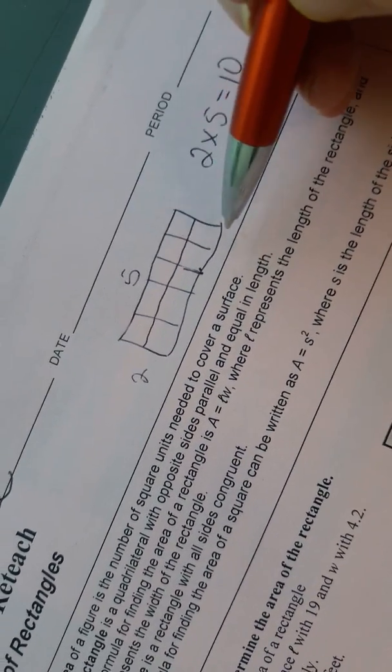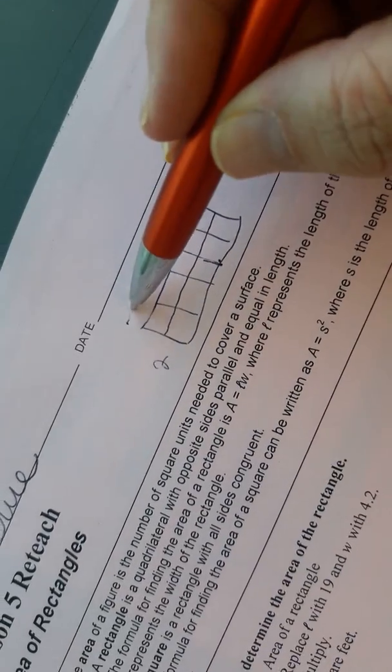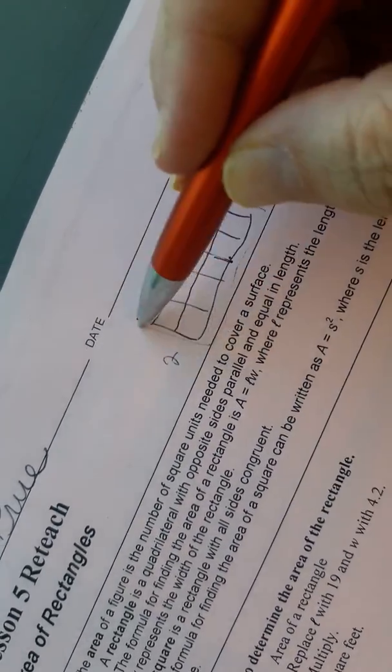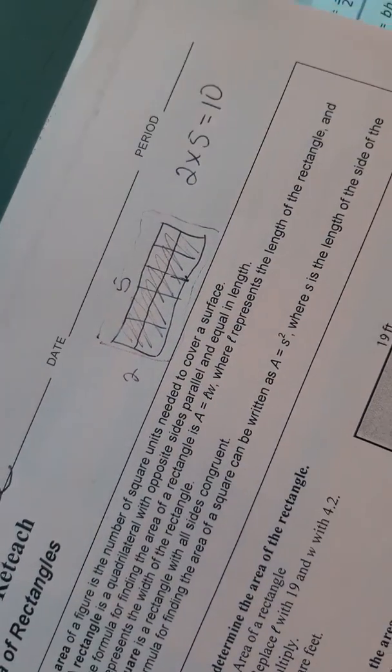Area is the number of square units needed to cover a surface. We're not talking about going around the outside of the figure. We're talking about the inside of the figure. You can think of area as being covering, like floor covering or wall covering, but area is definitely covering. So today we're going to be finding the area just of rectangles. Now, a rectangle is a quadrilateral, meaning it has 4 sides, and the opposite sides are parallel and congruent.